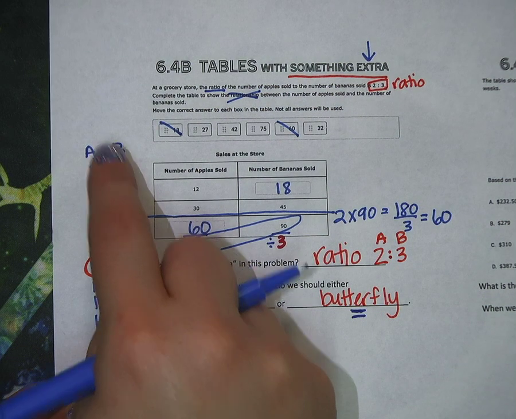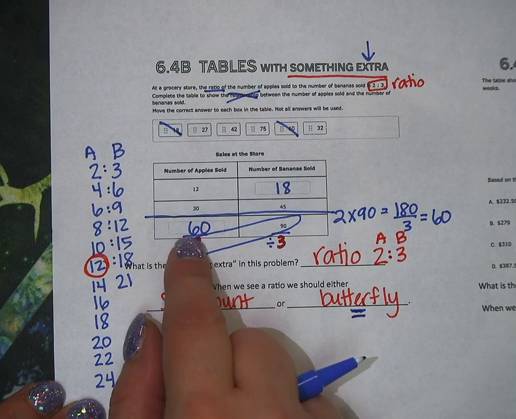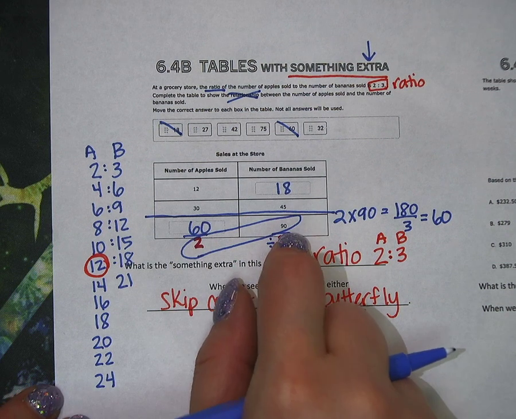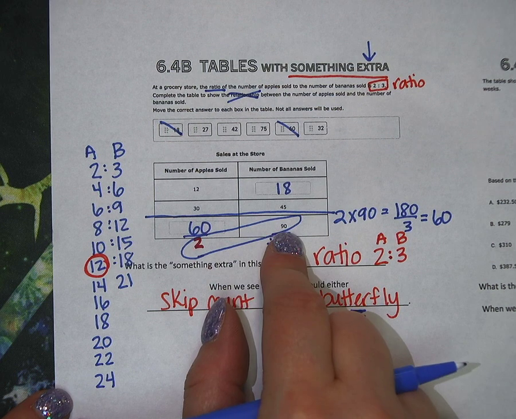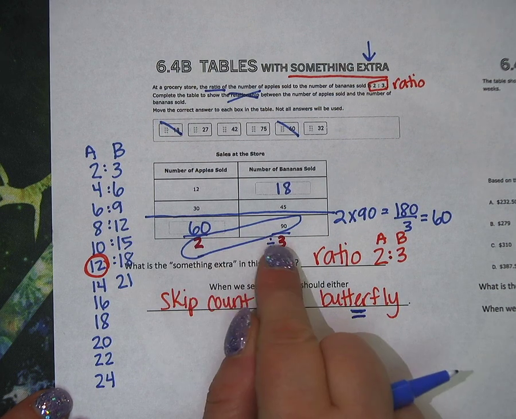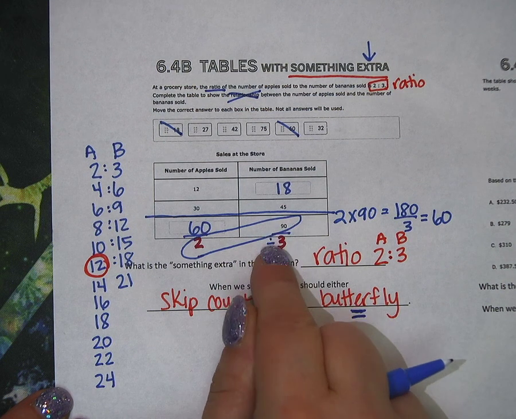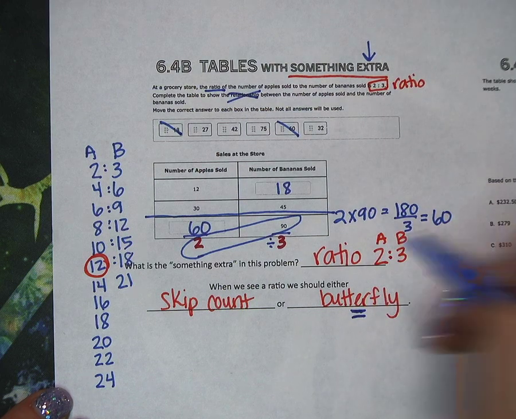We're going to use the 2/3. We're going to skip count it as far as we can. Again, if you wanted, you could skip count all the way down to the 60 and the 90 if that's easier for you. But because these were such big numbers, I went ahead and just made it like a WKU where I use my ratio underneath and I cross multiplied and divided. All right, so that is what you do with something extra as a ratio.